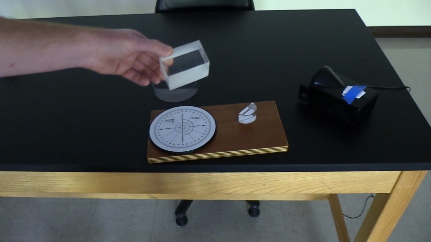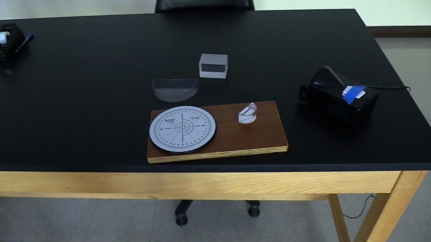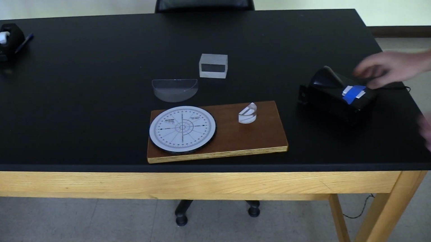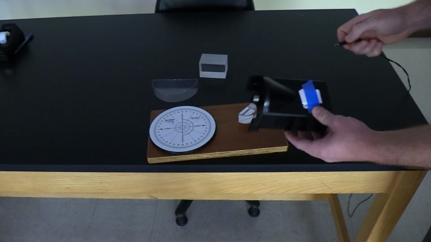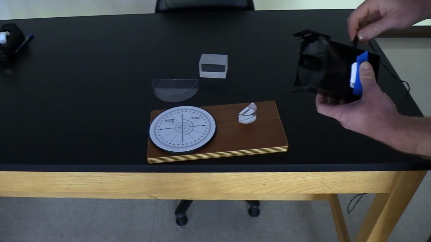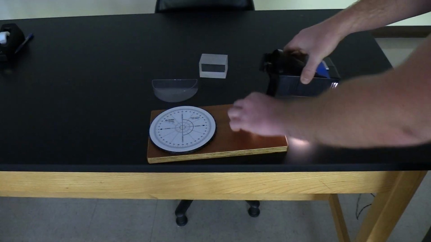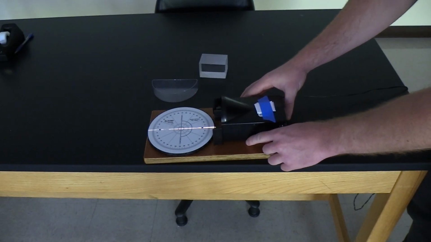We also have a block of lucite that we could use, and an assortment of other lenses that have more useful shapes in the real world, but are more difficult to determine the index of refraction experimentally. And of course we have the light source. So I'll plug this in. It has a lot of different settings, but I want it to just emit a single ray of light, like so. So I'll line it up at 0 degrees.